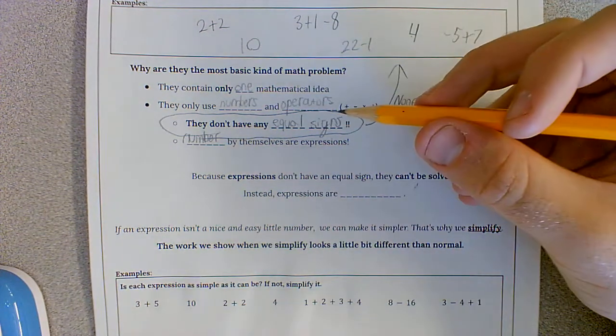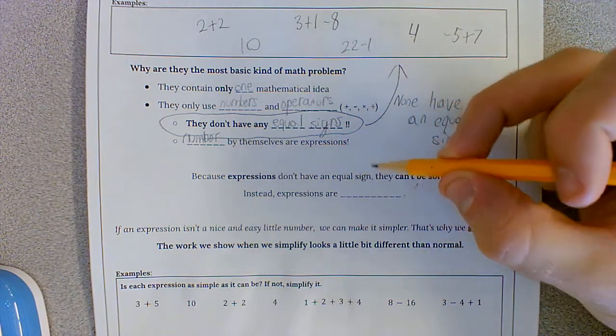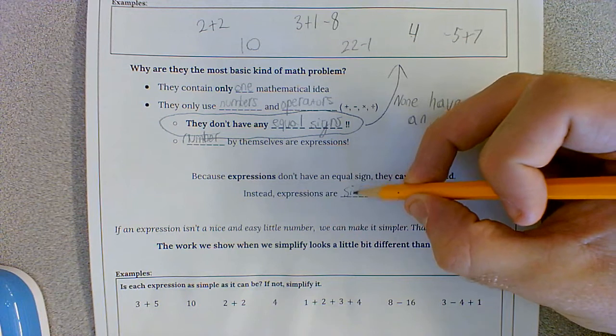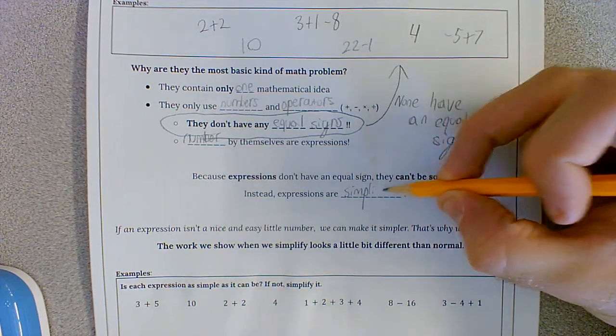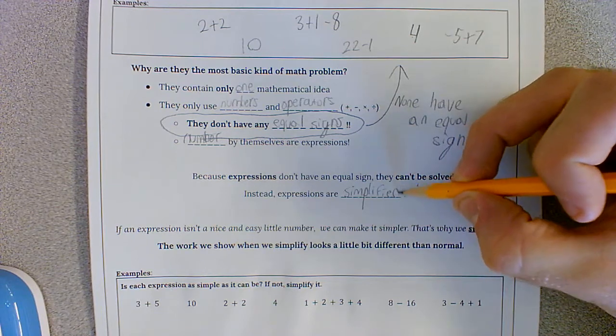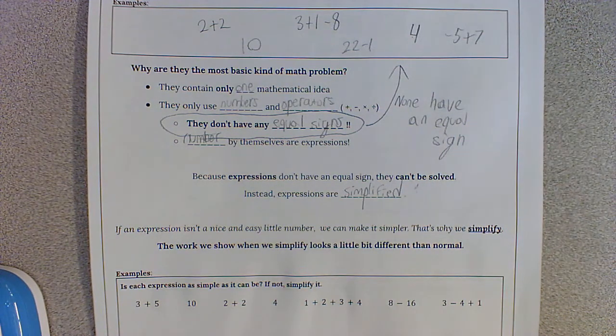Instead, expressions can be simplified. Basically, we take a complex expression and we make it simple. We simplify a complex expression. So, if an expression is not a nice and easy little number, we can make it simpler. That's why we simplify.